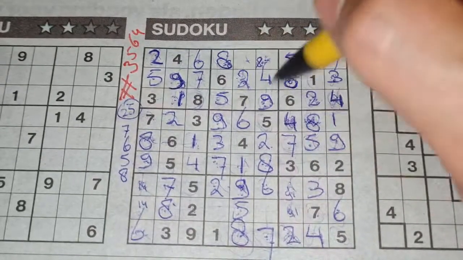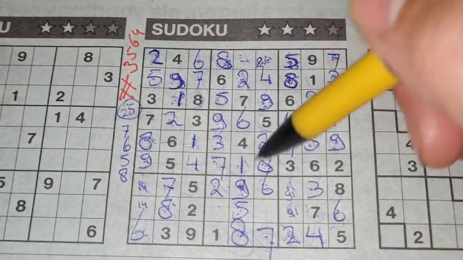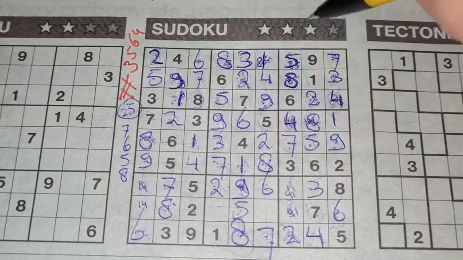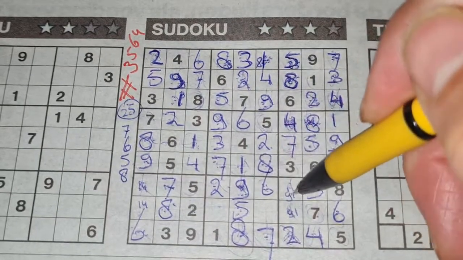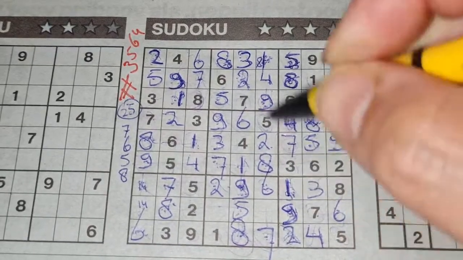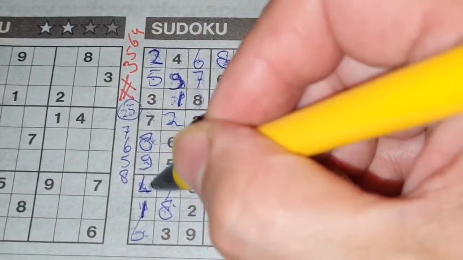2 numbers left in this big square. So 1 is missing, 2, and the 3 is missing. 1 and the 3. We see here 1 there, 1 should be here, and the 3 goes there. Now we have a 9 there, so this box can't be 9 anymore. That box should be a 9, and this box should be a 1. Now we have a 1 there, so this box can't be 1 anymore. That box should be a 1, and this box should be a 4.